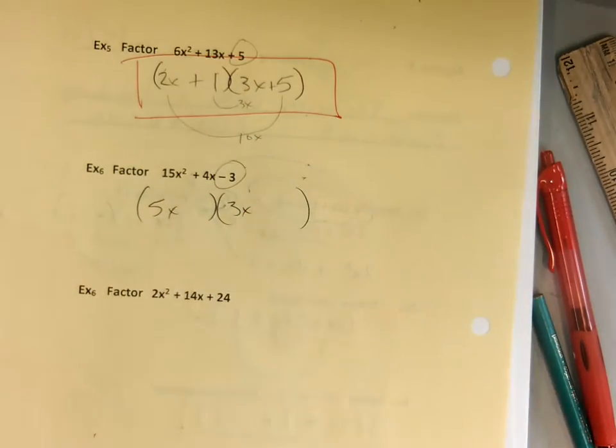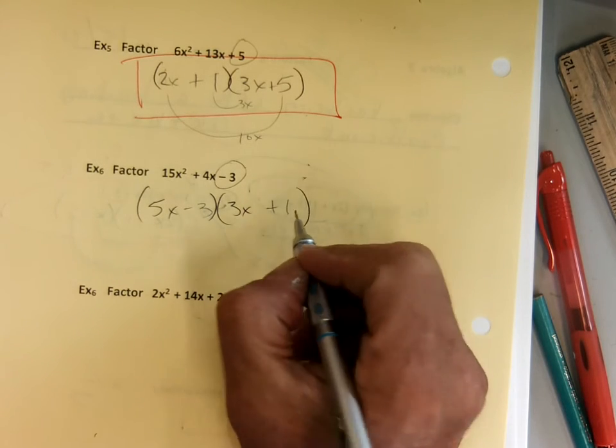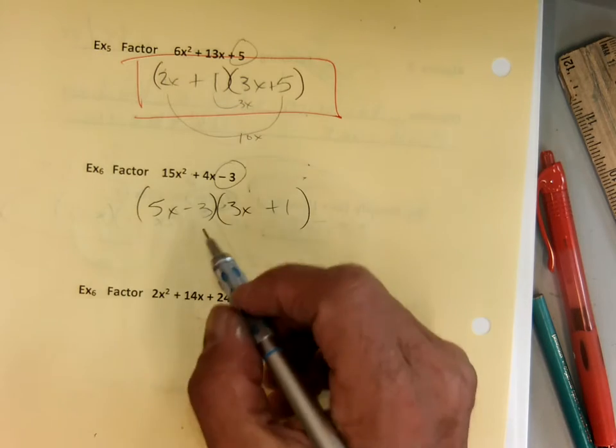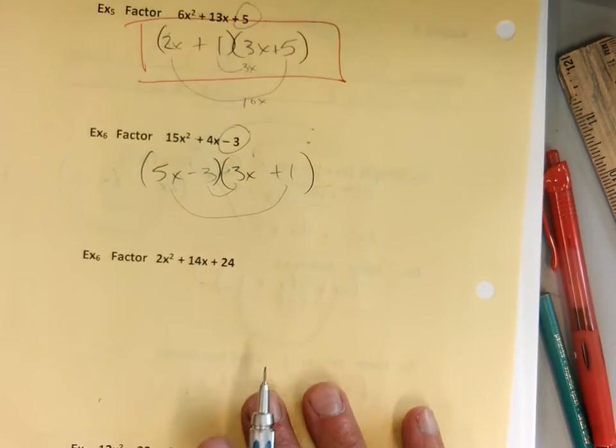What times what makes negative 3? Negative 3, positive 1. Is that right? It is so close. Was that Fernando who suggested that one? It's so close. Why is it so close? Okay, we get a 5x.